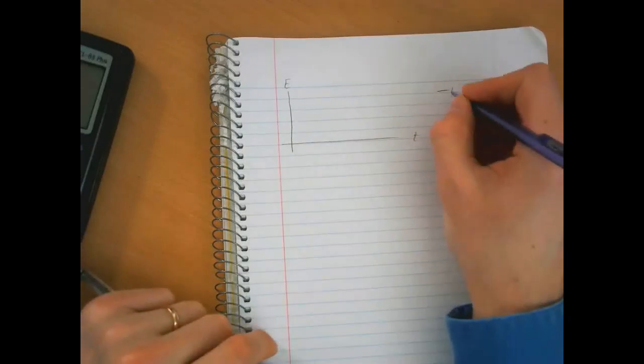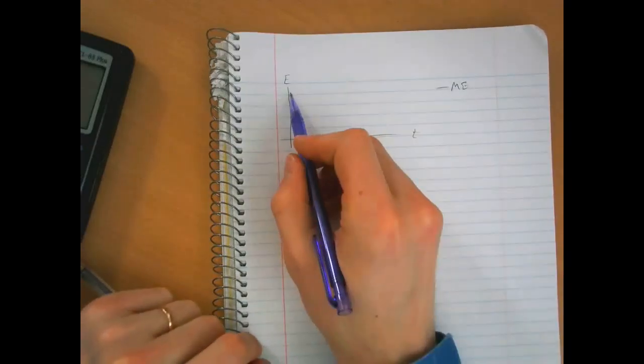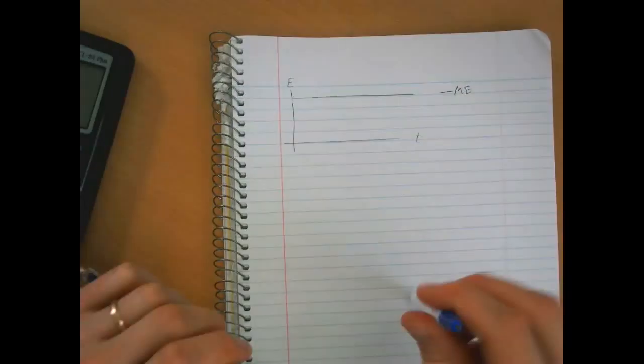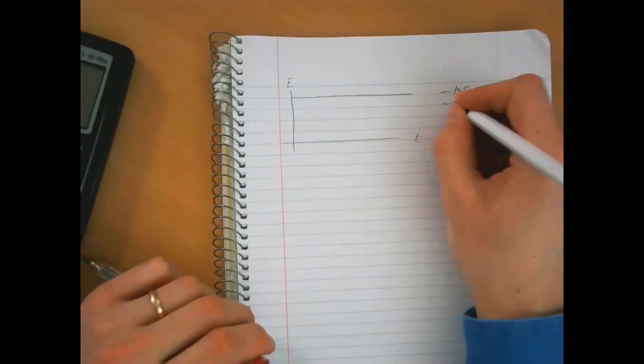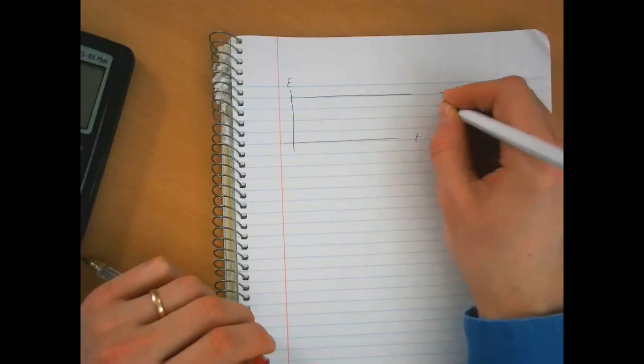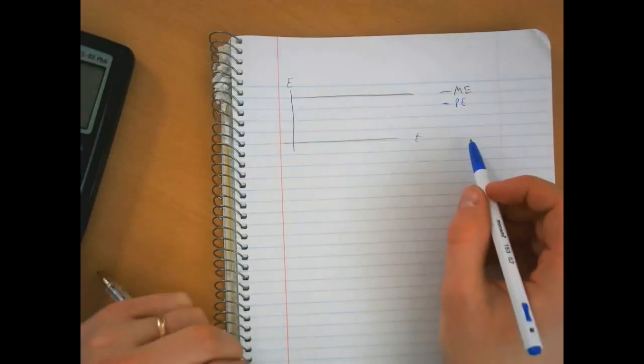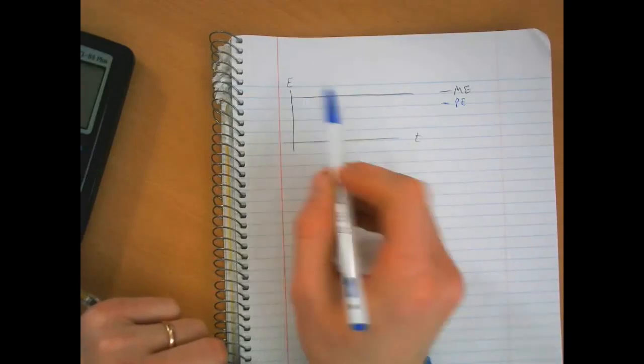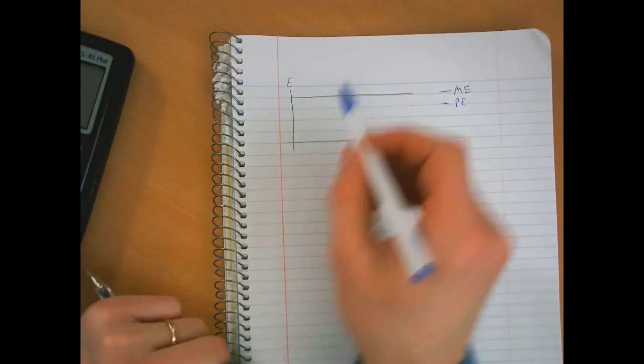So if we graph energy versus time, if we graph the mechanical energy, it's just going to be a straight line. The potential energy is a maximum at maximum displacement, which generally happens at our starting time, and then it's 0 at equilibrium.